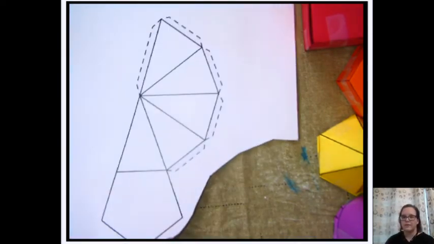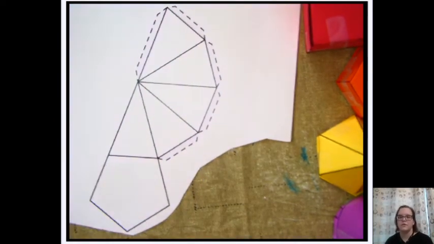Okay, so what about this one? So again, kind of think to yourself, is this a prism or a pyramid? Cylinder and cone are out because we don't have circles. So what I notice here is I have a pentagon, and then I have lots of triangles. And so how many triangles do I have? It looks like I have 5.